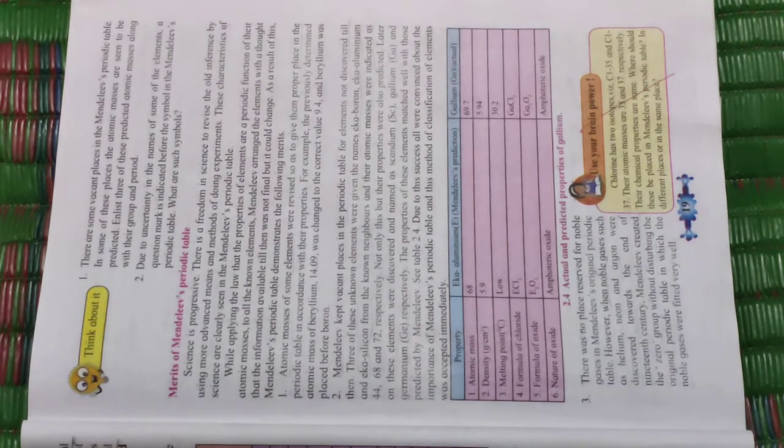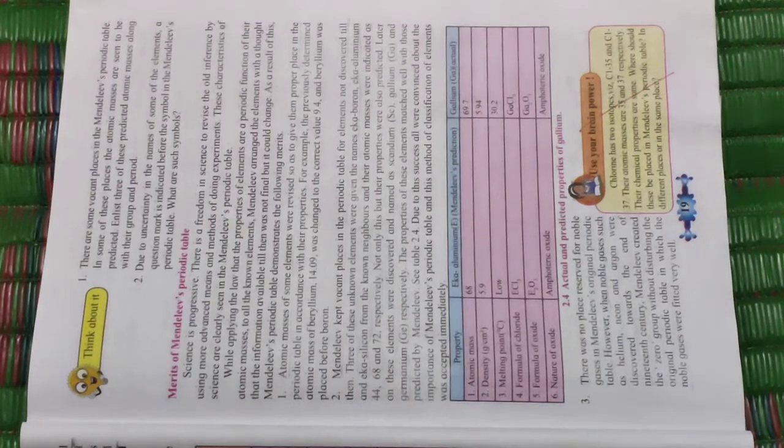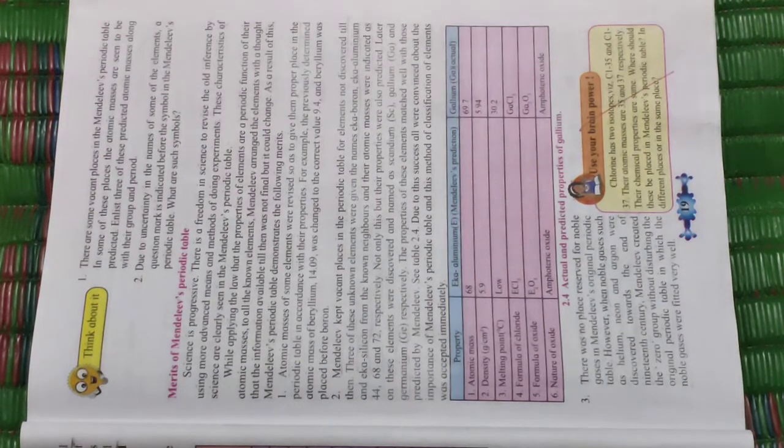Let's see the demerits of Mendeleev's periodic table. The first demerit involves the elements cobalt and nickel. Look here, cobalt and nickel have the same atomic mass. As a result, there is confusion regarding their sequence in Mendeleev's periodic table. Another problem was with isotopes.